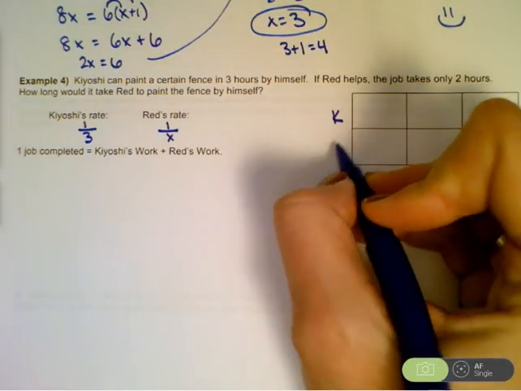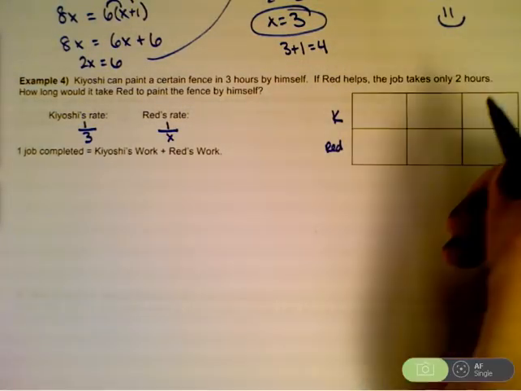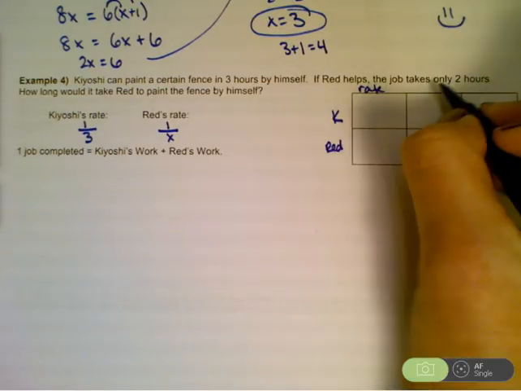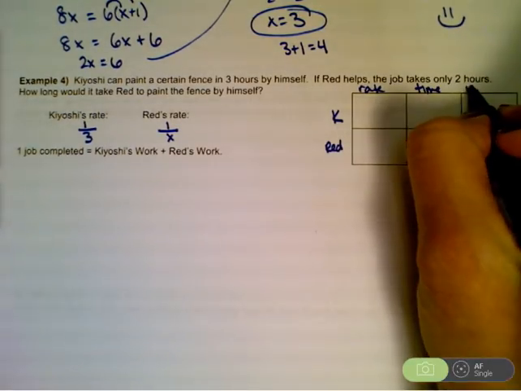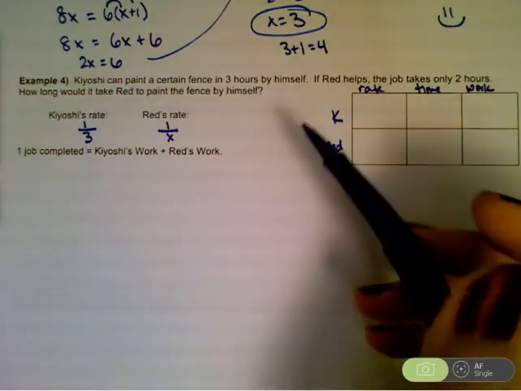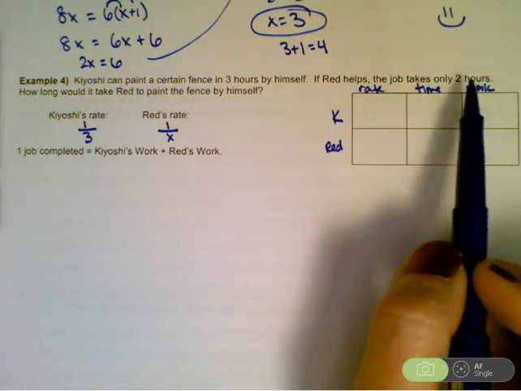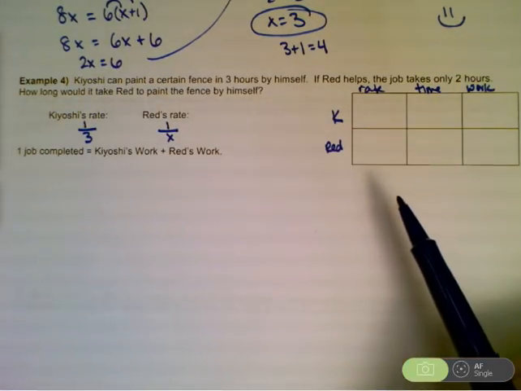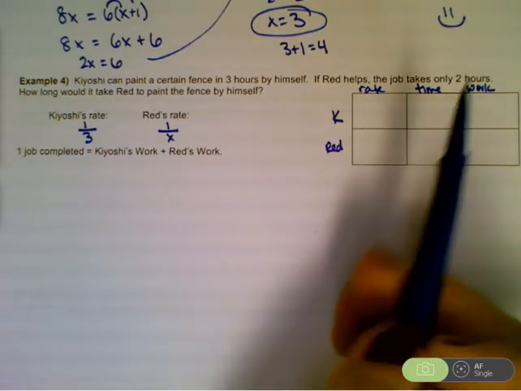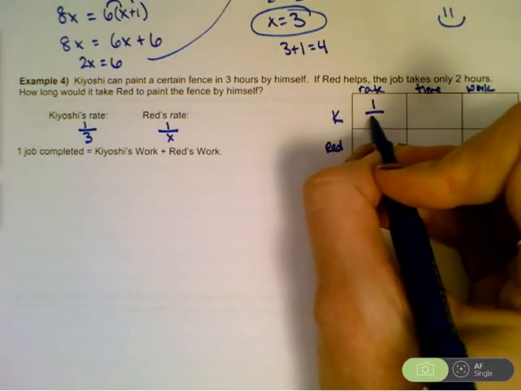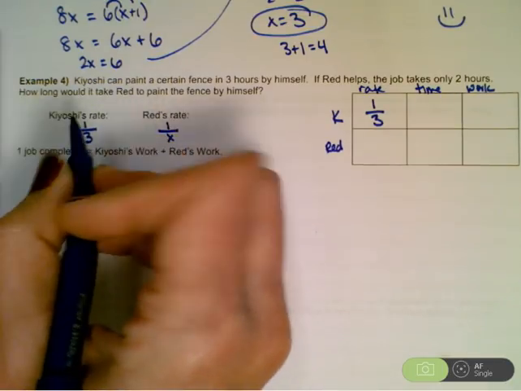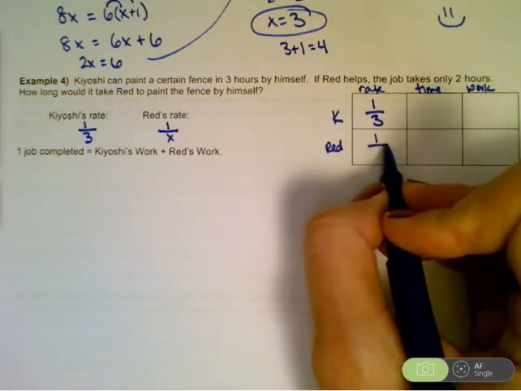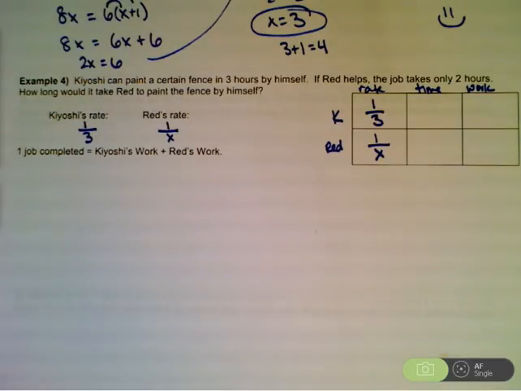So if I set up this table with Kiyoshi and Red, and I put rate, time, and work up here, we're going to use this fact that together it takes them 2 hours to help us figure this out. So Kiyoshi's rate is one job in 3 hours. Got that right here. Red's rate is one job in x hours.